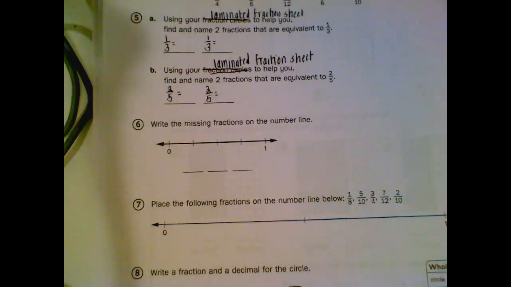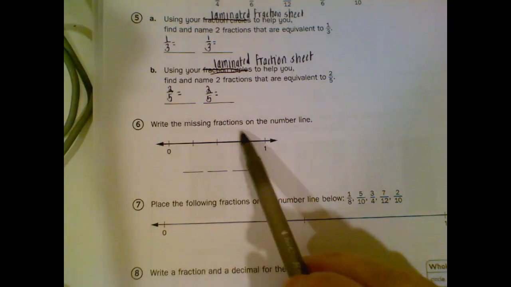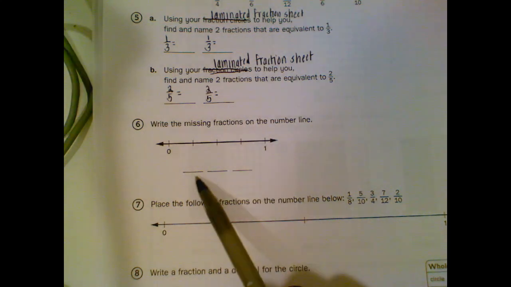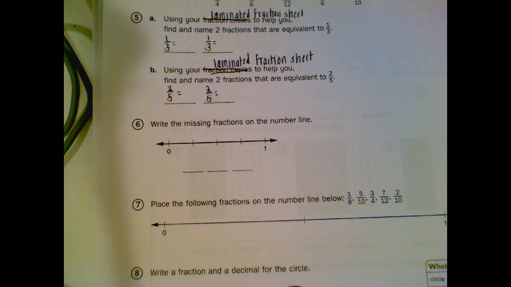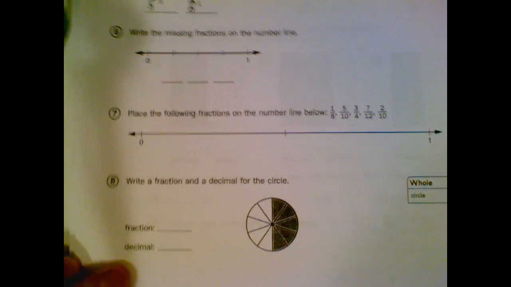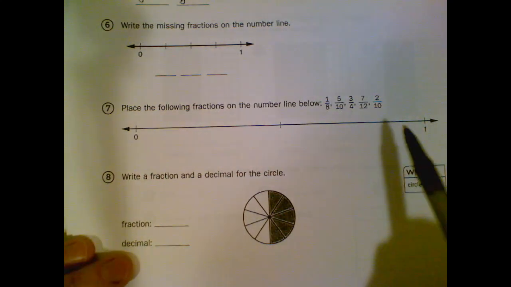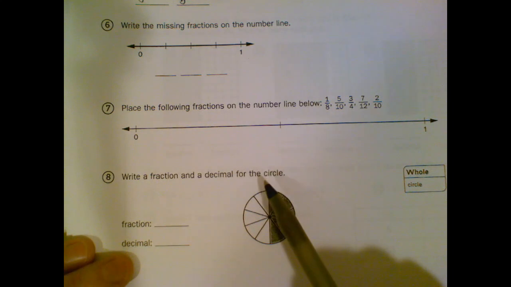Okay, problem 6. Write the missing fractions on the number line. Okay, so you're starting at 0. They want to know what this fraction would be called, this fraction, and this fraction, and then there's 1. You should be able to figure it out based upon the number of jumps. Okay, now I absolutely think it's helpful to use your fraction sheet for this one, but maybe you don't.